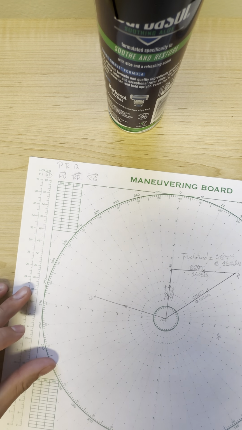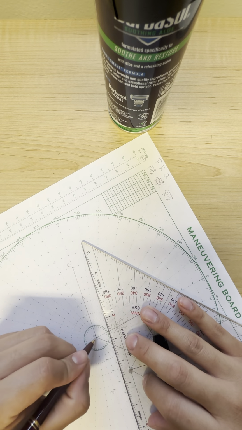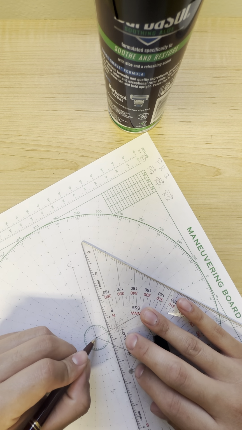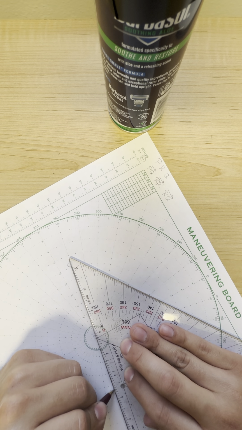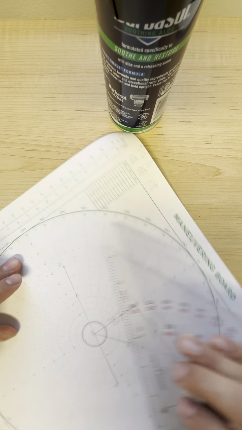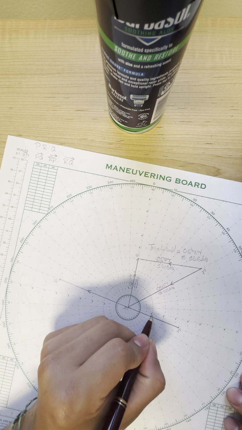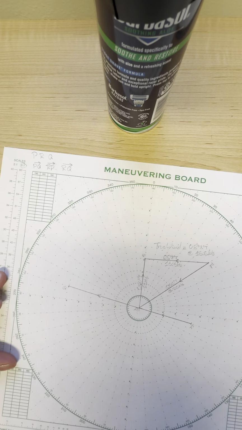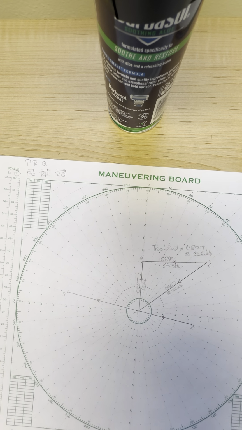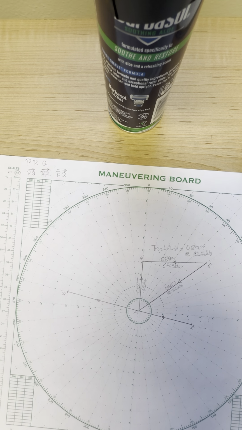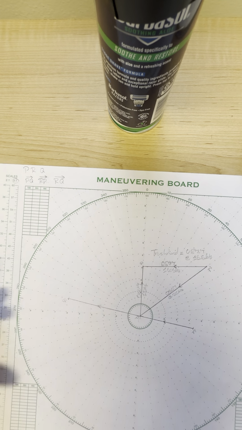That will be R. And then back to P. Remember, R to P, wind is from, current is to. So as we can see, our wind is coming astern of us. It's pushing us. We have our P, we have our Q, and we have our R.